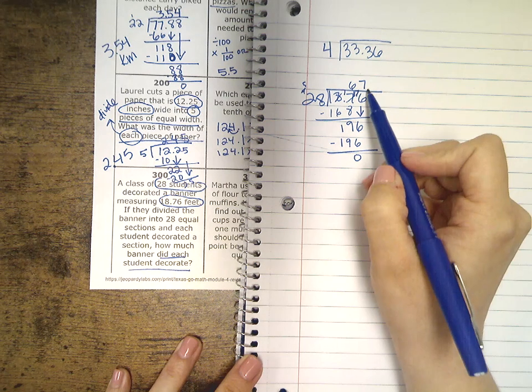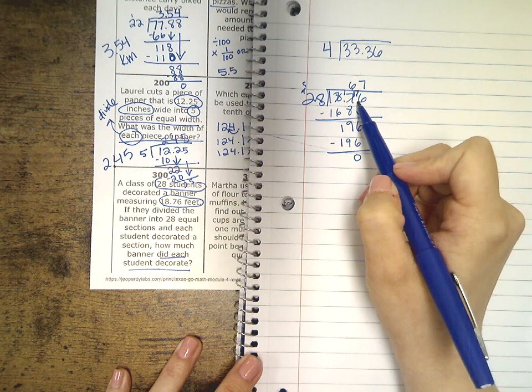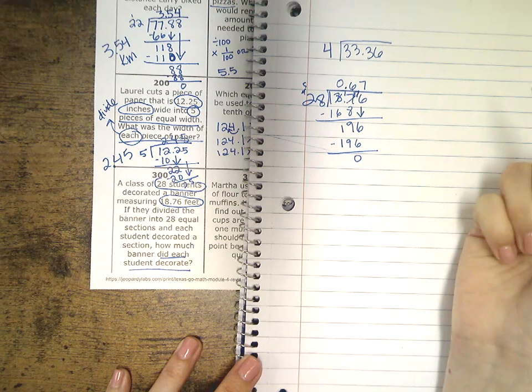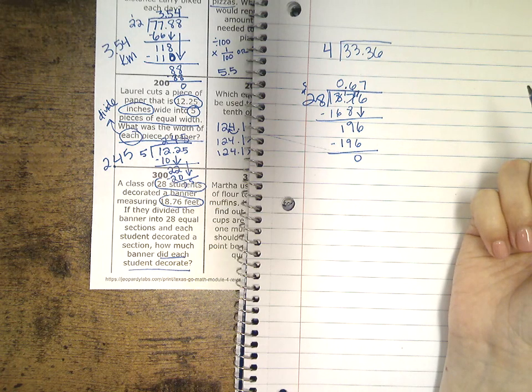And I have to go back up and I need to make sure that I place my decimal in the correct place. So I have 2 places behind the decimal. Leaving me with 6,700 feet.